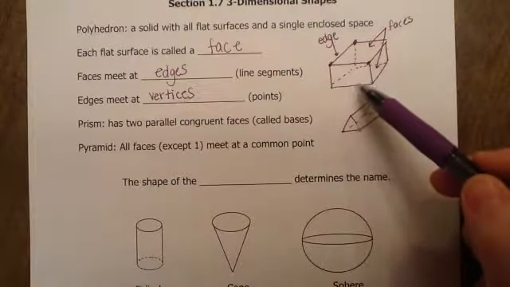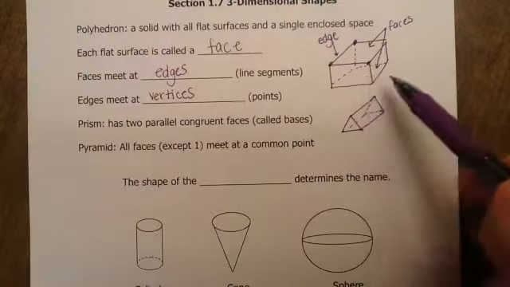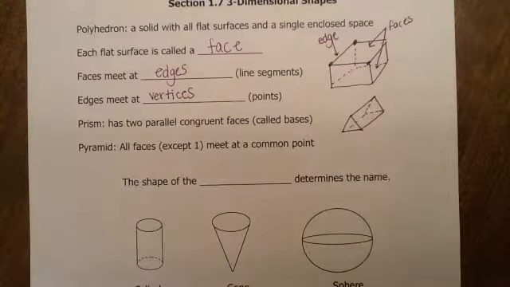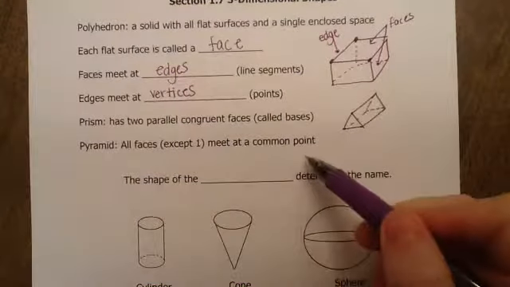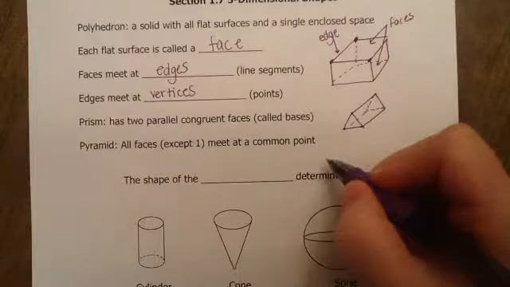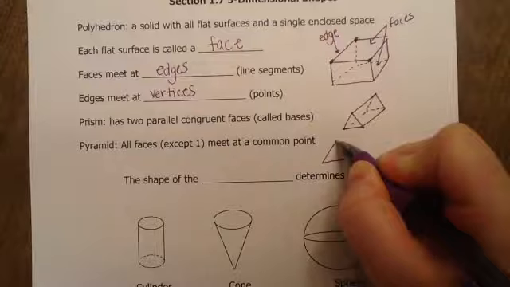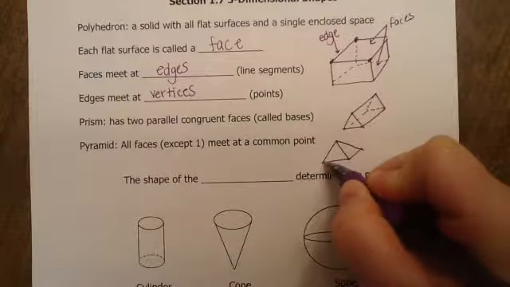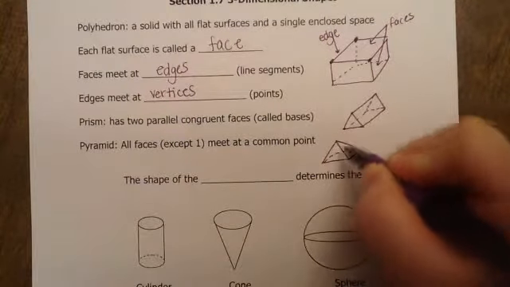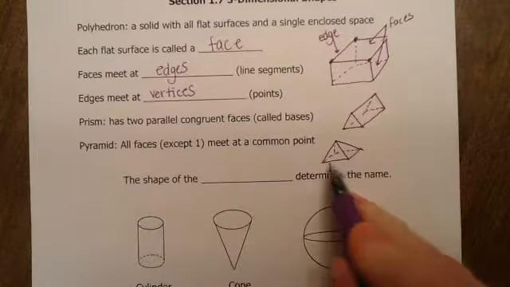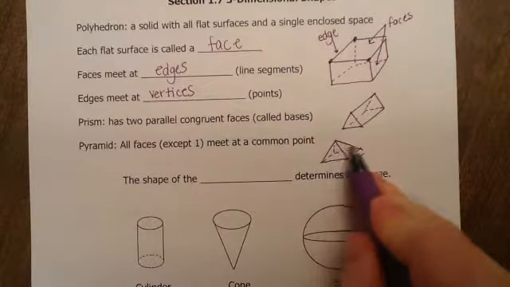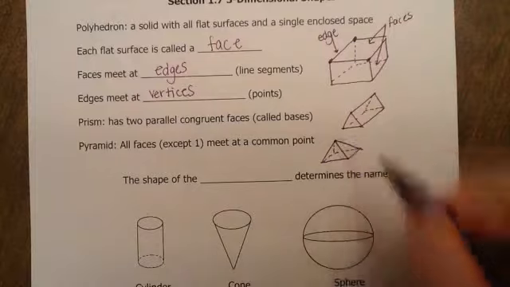A cube is a type of rectangular prism. A pyramid then all meets at a point. So something that meets all up at a point. It has one bottom, sides, and meets all up here at this point.